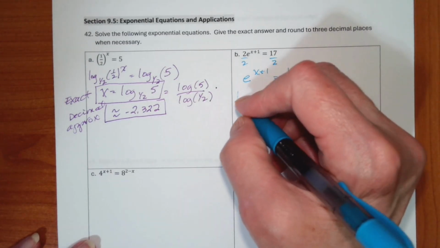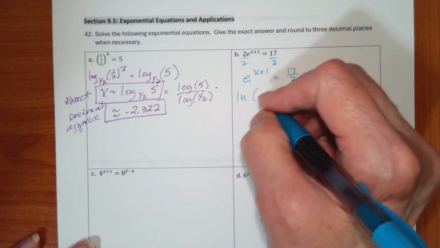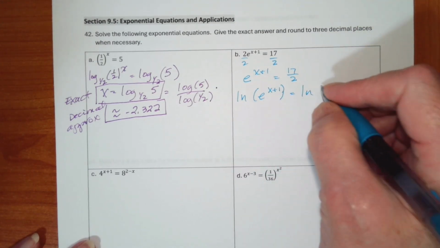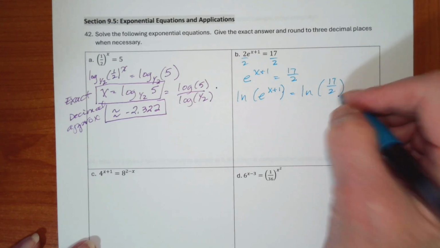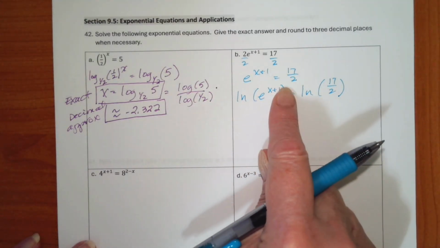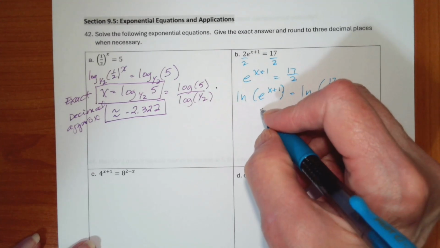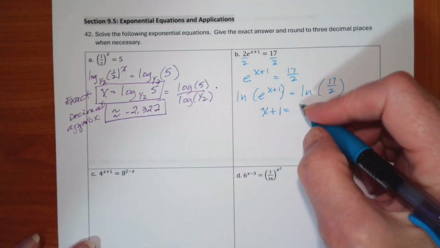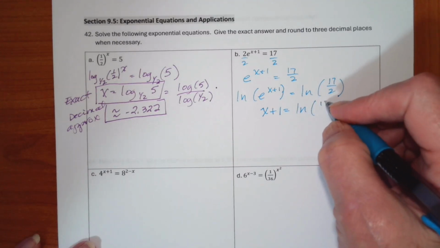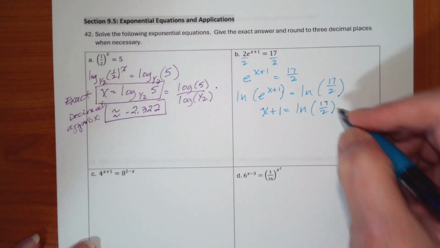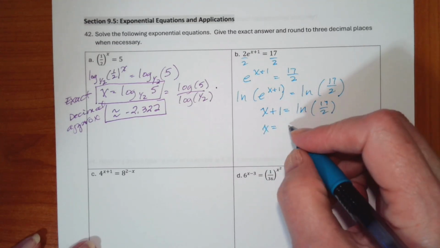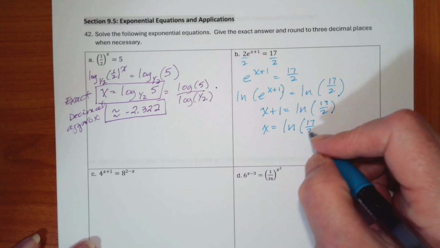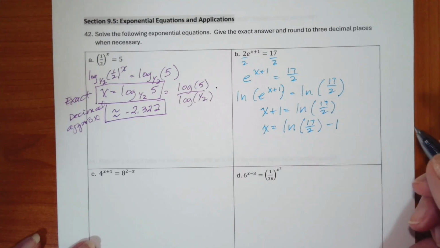So now I'm going to take the natural log of both sides. Well, the natural log of e to the x plus 1 is just x plus 1. So x plus 1 equals the natural log of 17 over 2. So x is the natural log of 17 over 2 minus 1.